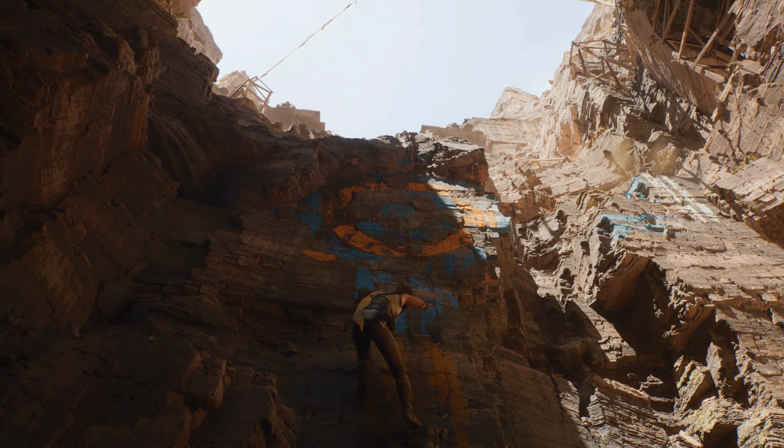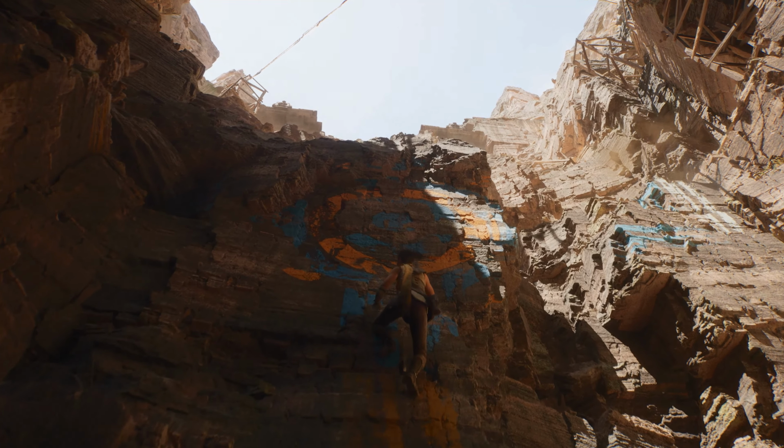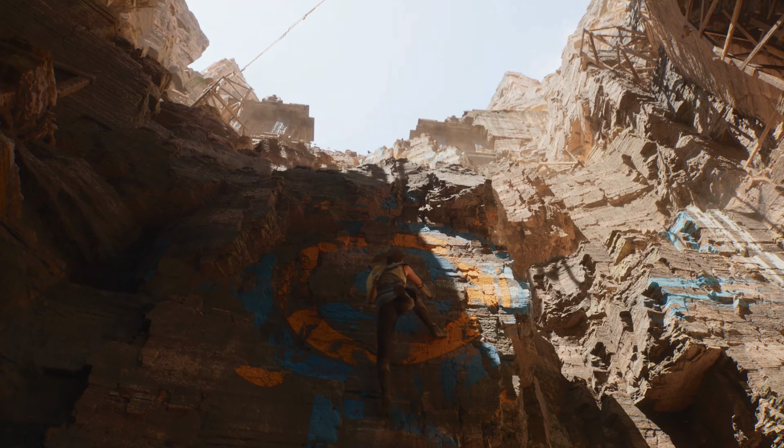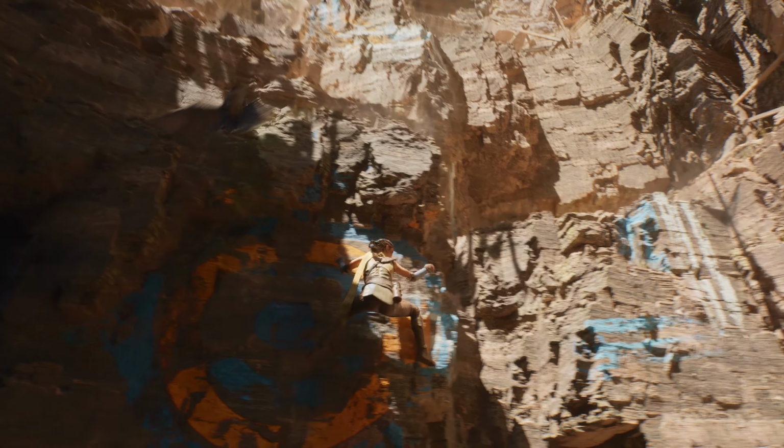The demo runs on our Chaos Physics system. Here we are using it to accurately simulate the rigid bodies of the falling rocks and the cloth of her scarf.